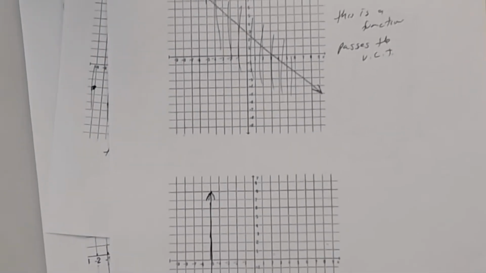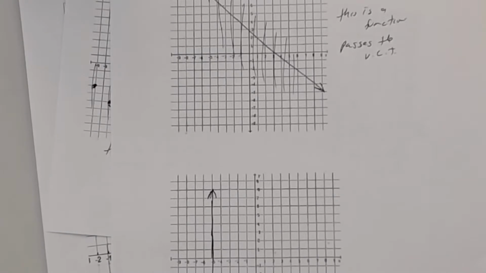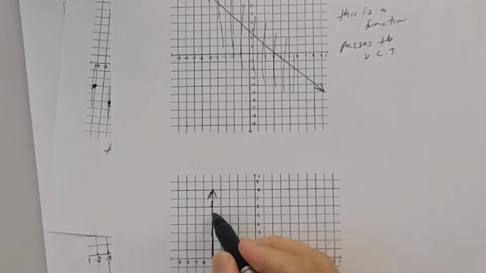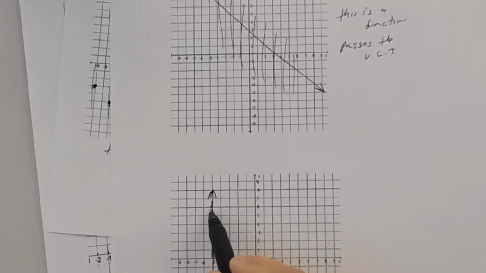What about that vertical line you drew in one of your classes? No, that's not a function. That's not a function because look, when x is -5, where are all these y values right here? Well, this one's 6, this one's 5, this one is 4. So there's an infinite number, correct?